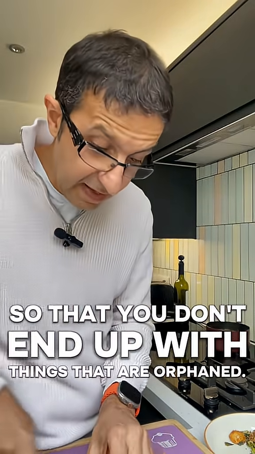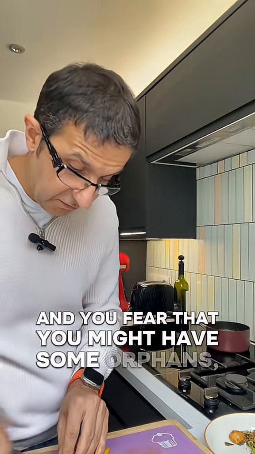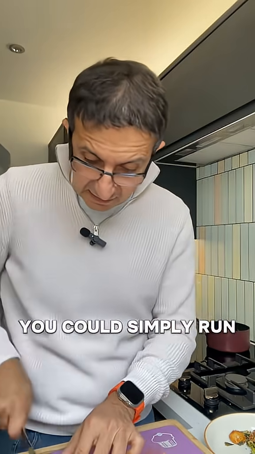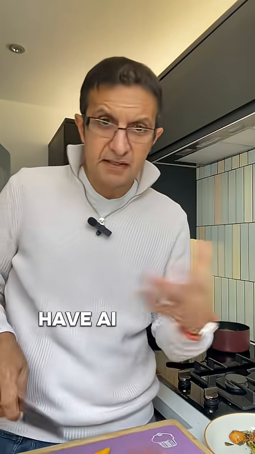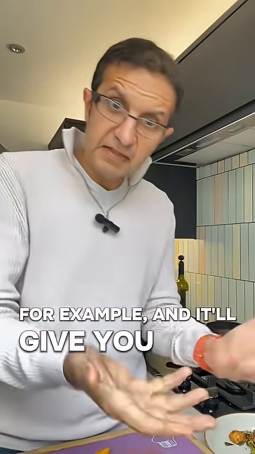There's just some things to follow up on here so that you don't end up with things that are orphaned. If you've been running an app for a while and you fear that you might have some orphans, you could simply run a little utility, have AI create a little utility that goes and checks for orphaned objects where there's no foreign key. It could be just a SQL query, for example, and it'll give you that list of information.